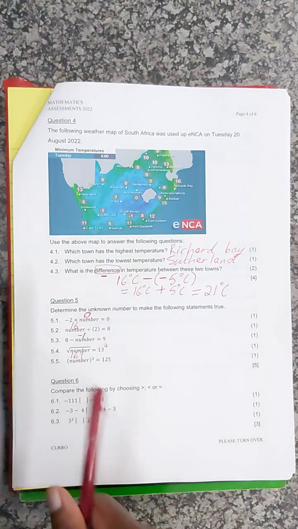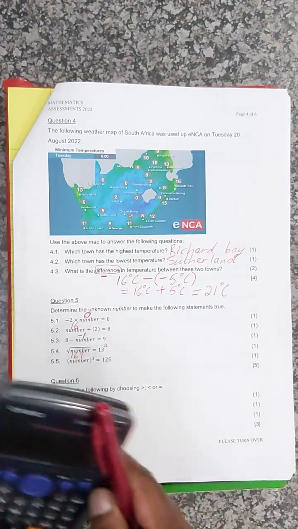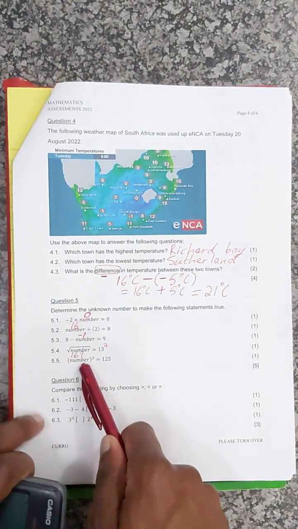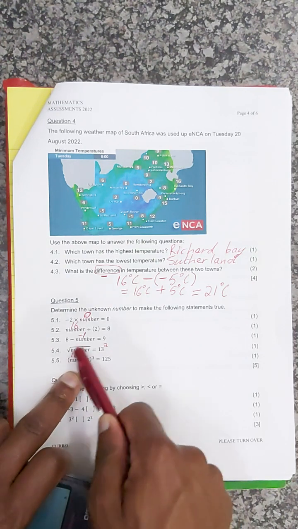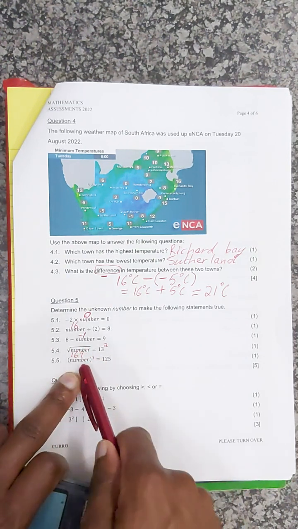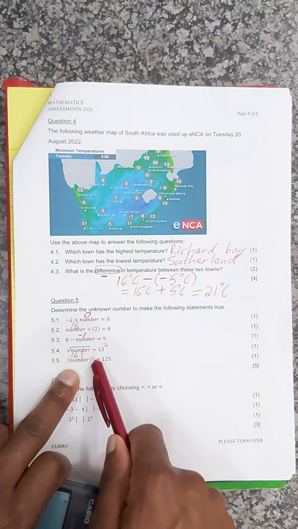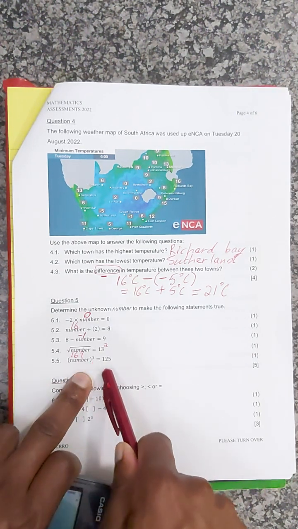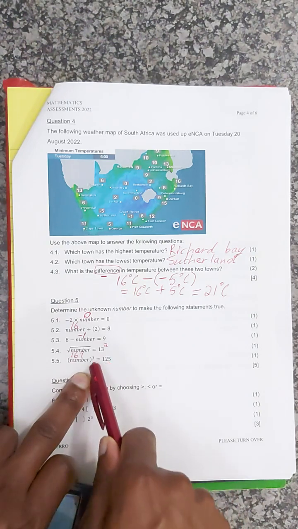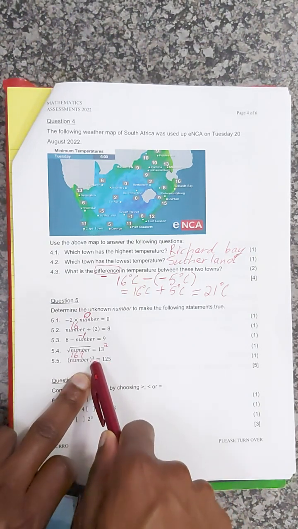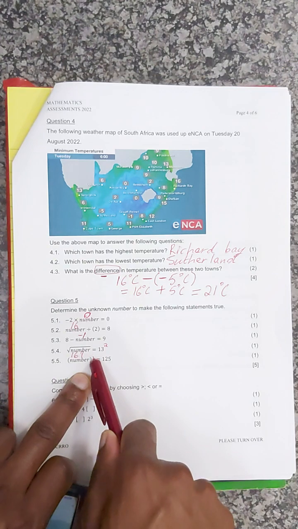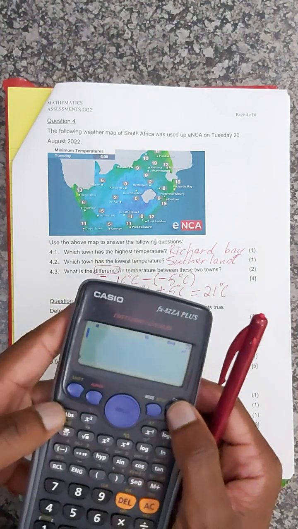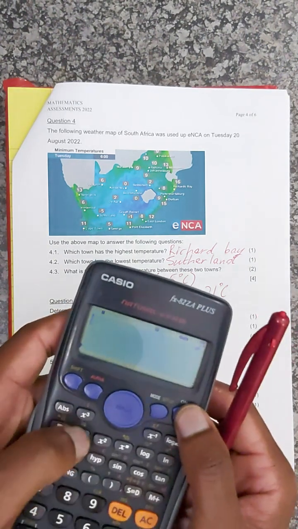Now we move on to 5.5. For 5.5, I'm going to do the inverse of what I did here. Here, I have a number that is cubed, but the answer is 125. So if I see a cube, or maybe a square root, what I do is take a cube root. Where's my cube root? It's over here.